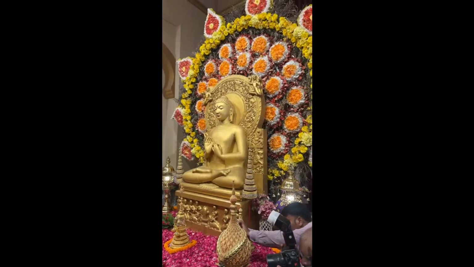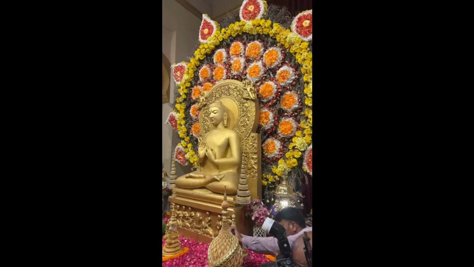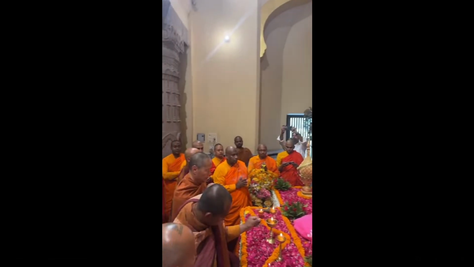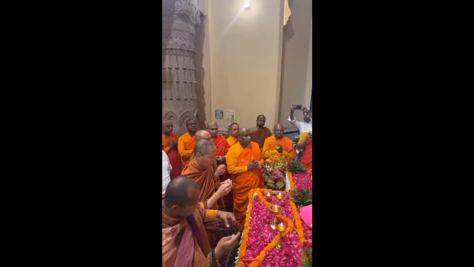Now, there are a few ways you can create your model. You can start with just a single image, which is what I'm doing here. But if you have multiple angles of your subject, you can upload those too. It'll give you a much more accurate result.